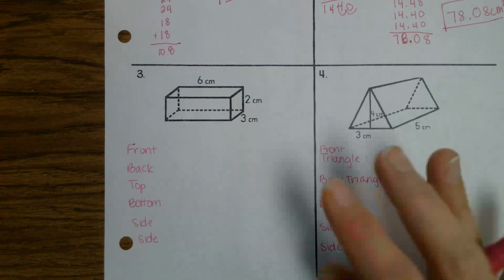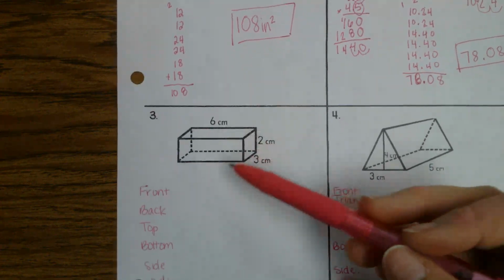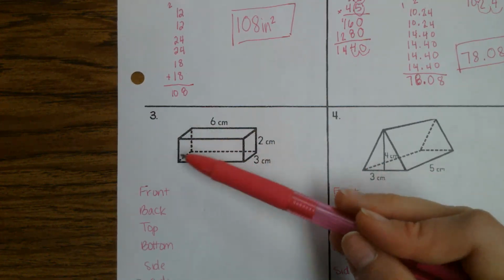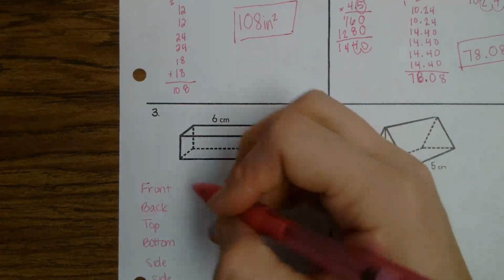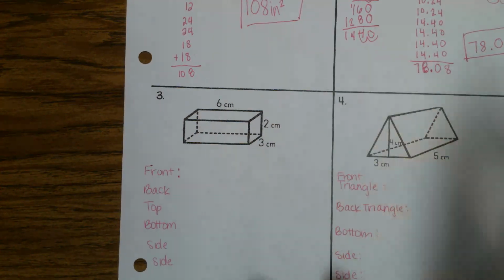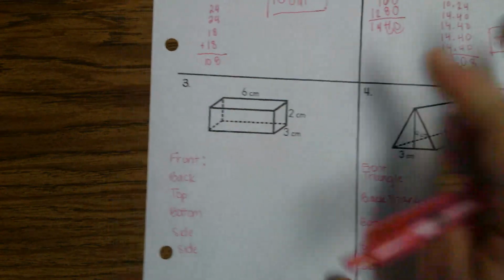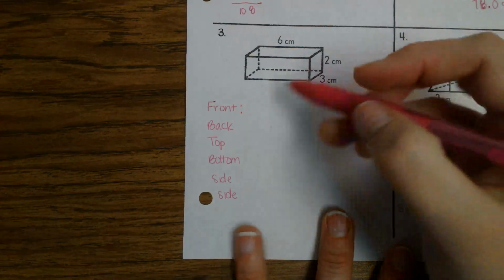Numbers 3 and 4 are not in their nets. We have to look at it using the 3-dimensional shape. You can see I've already put my labels down for the front, back, top, bottom, side, or front triangle, back triangle, depending on the problem. So we'll look at number 3.